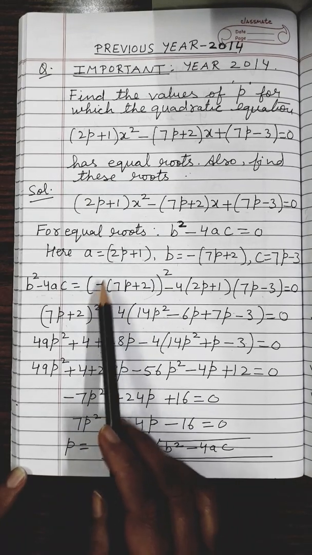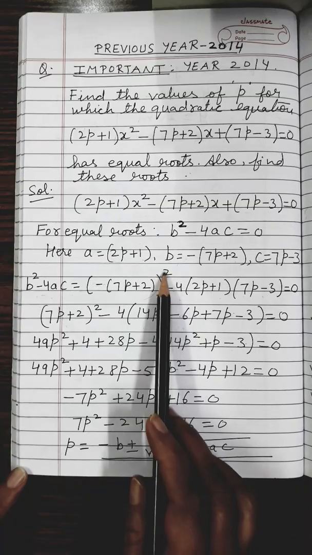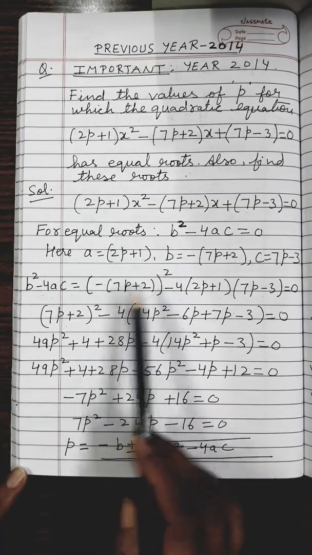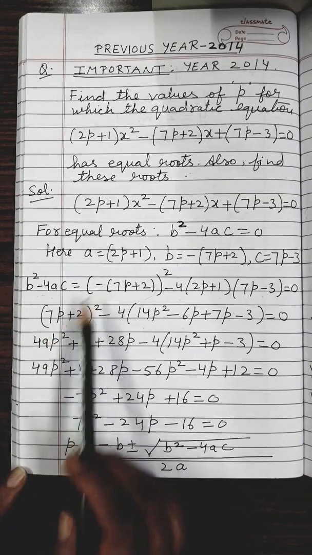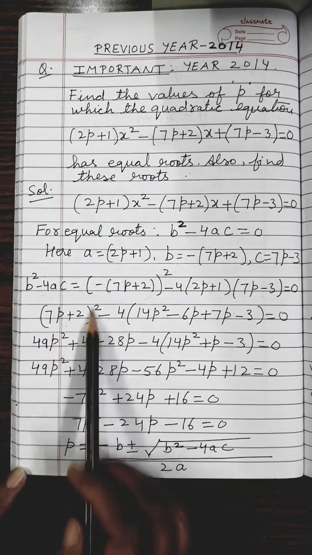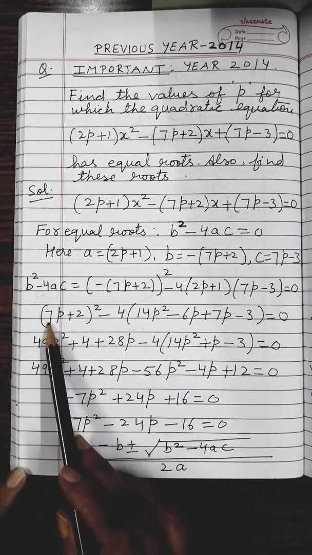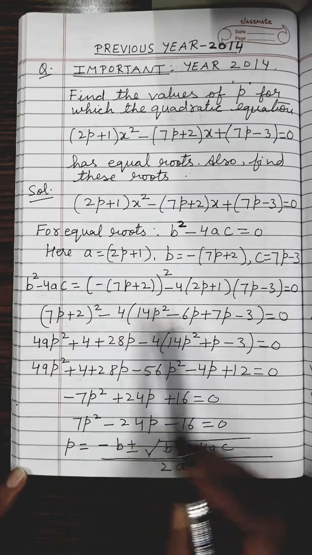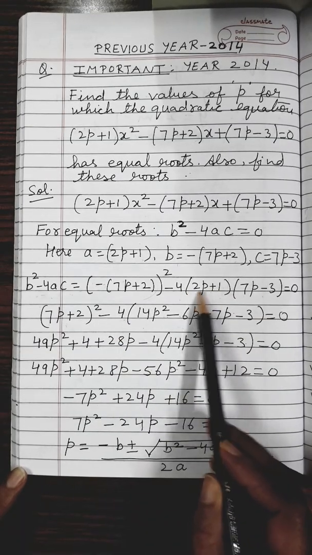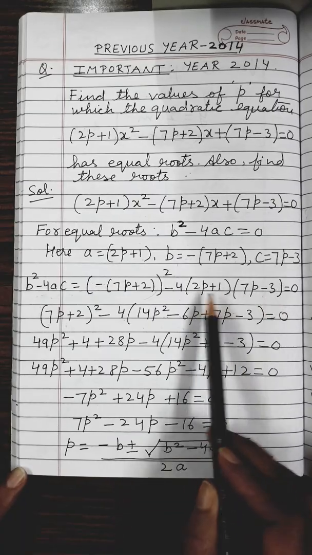This is a negative term which is getting squared. When a negative term gets squared, the answer will be the square of the positive term itself. So I can remove the negative sign in my next step and the square will remain as it is. So this can also be written as (7p + 2)² − 4, which is as it is. Now these two terms, (2p + 1)(7p − 3), I am multiplying term by term.